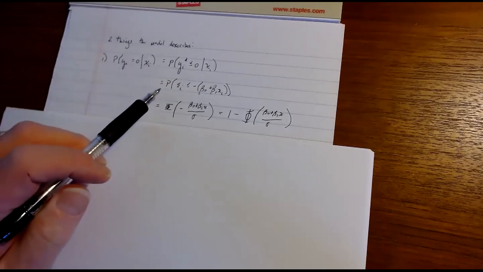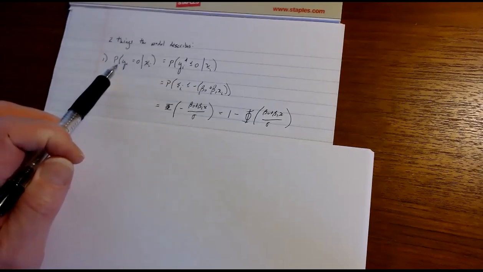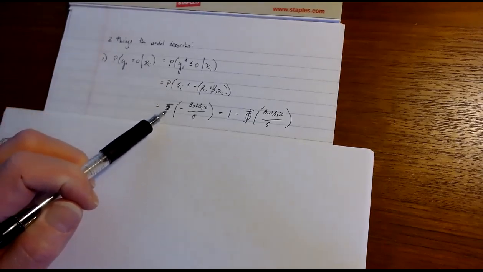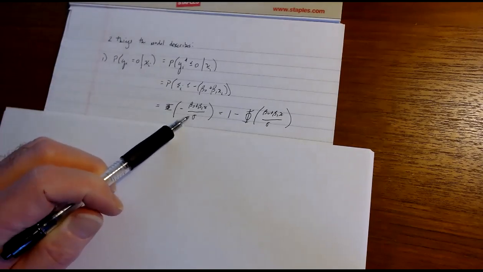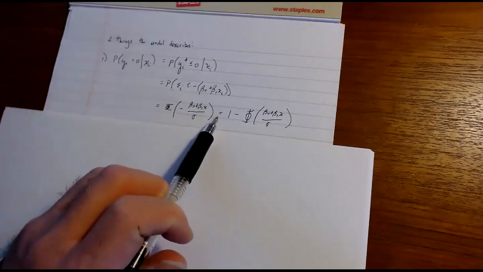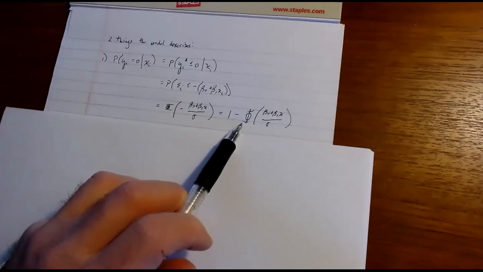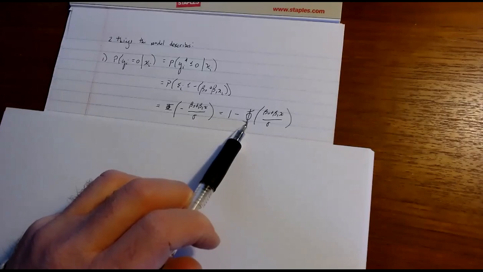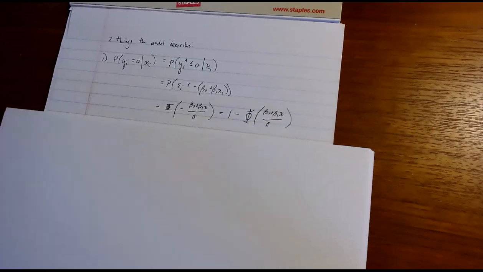And so the probability that y is 0 is given by the cumulative distribution evaluated at minus beta naught plus beta 1x over sigma, which is the same as 1 minus phi, the cumulative density evaluated at beta naught plus beta 1x over sigma. Okay.